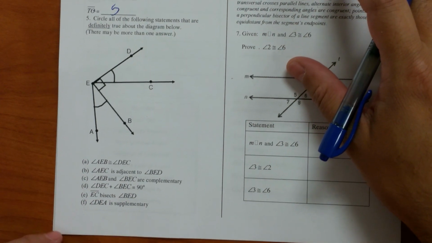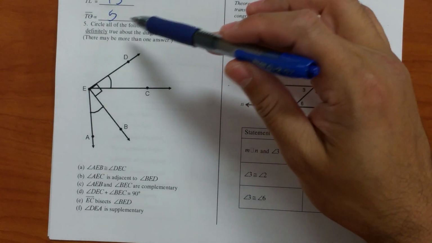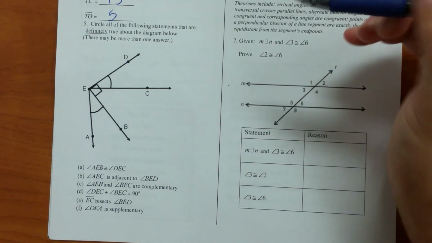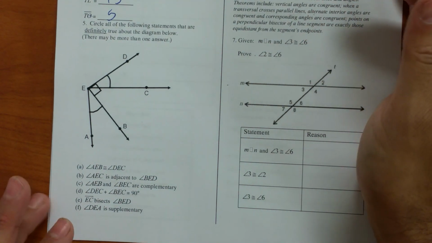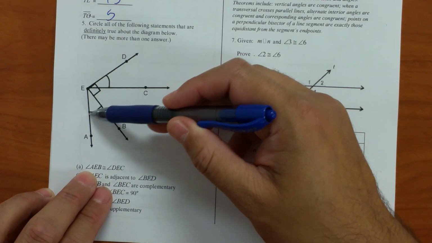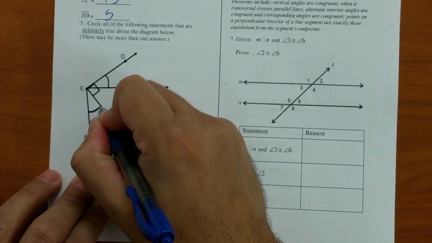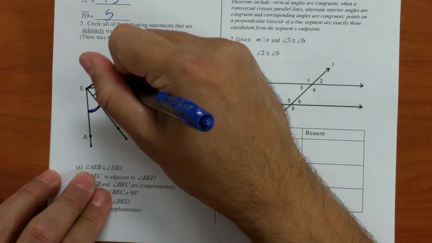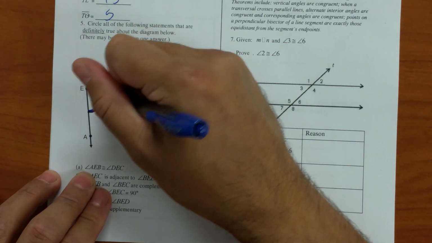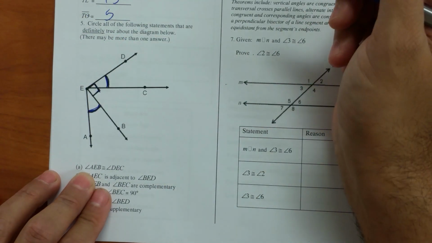Okay, so it takes us down to the next one. It says, circle all the following statements that are definitely true about the diagram below. There may be more than one answer. So for this one right here, definitely true. So look at the markings. I have a marking here, so that means that this piece is congruent to this piece. It says that this whole thing adds up to 90.